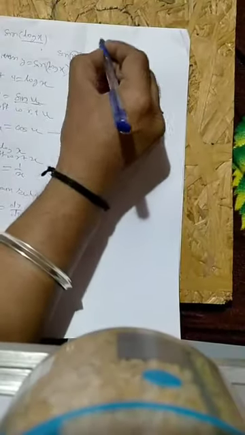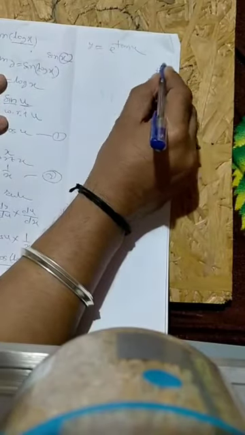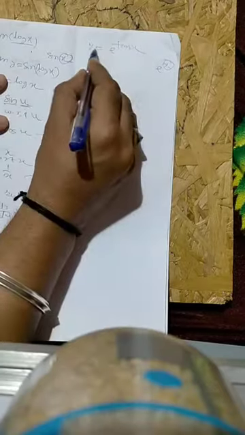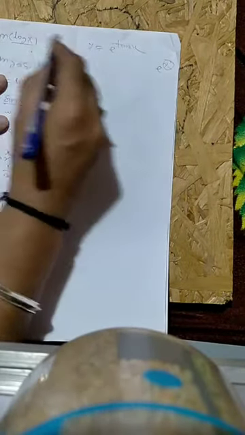Here, for example, let y be equal to e to the power tan of x. We know the derivative of e to the power x is e to the power x. Now in this problem, instead of x, the term coming is tan of x. So we have to take the derivative of this one.